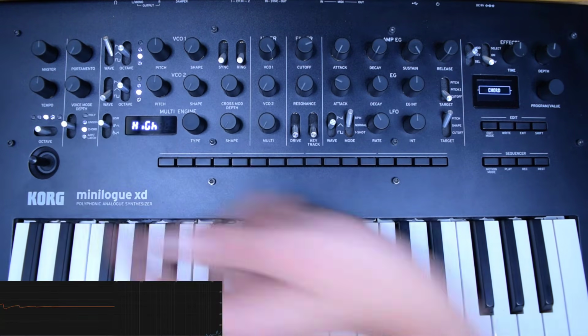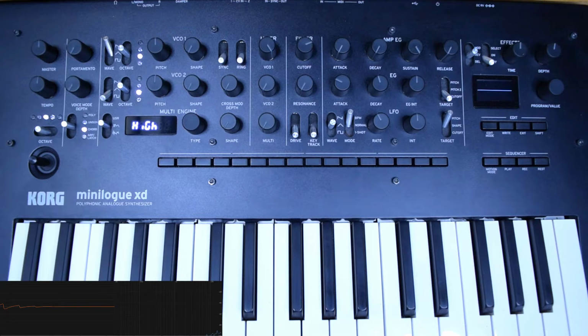Right, so then if you go down, you get the chord mode. And this is what it says it is. It's a chord mode. You play a key and it's going to give you a chord.